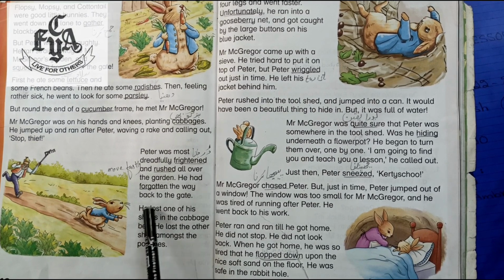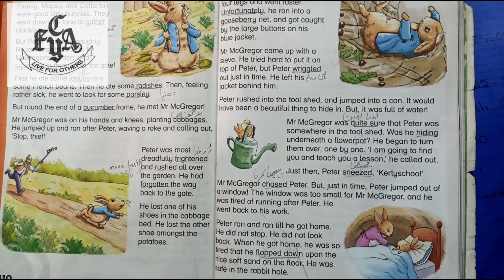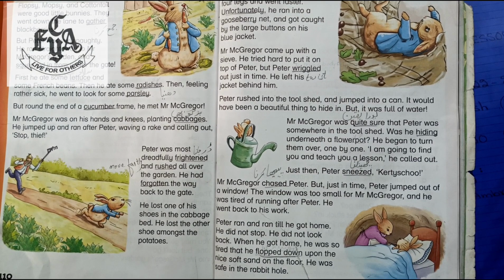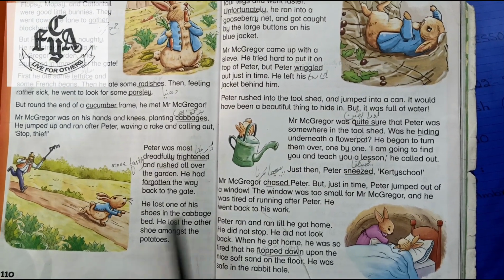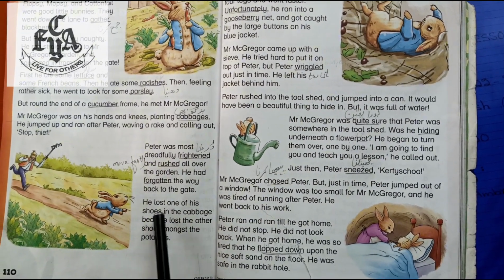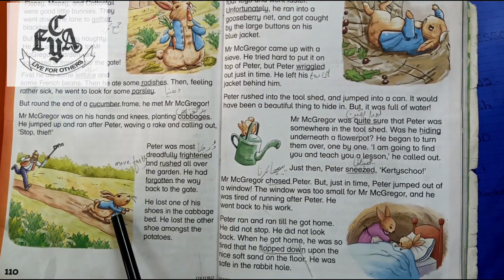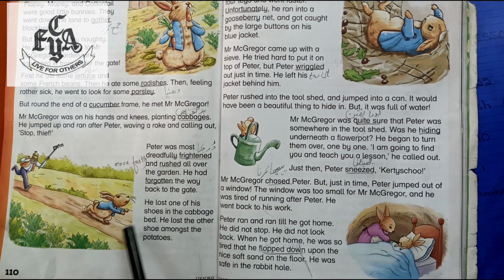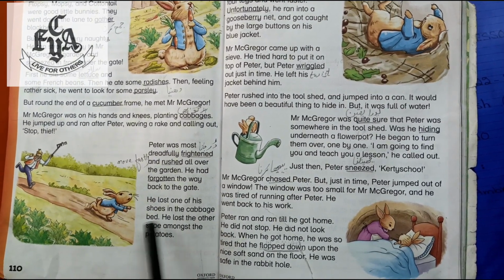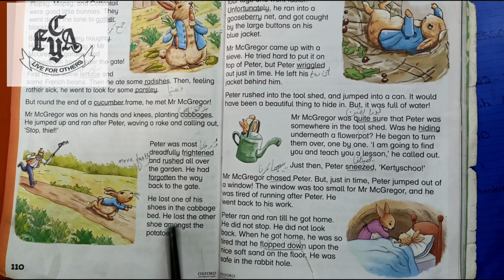He had forgotten the way back to the gate, but Peter was so frightened that he just forgot the way back to the gate. He lost one of his shoes in the cabbage bed. Now, when Peter was running, he just lost his shoe in the cabbage bed. A cabbage bed is a place where the cabbages were grown.